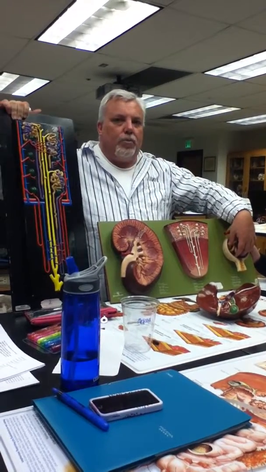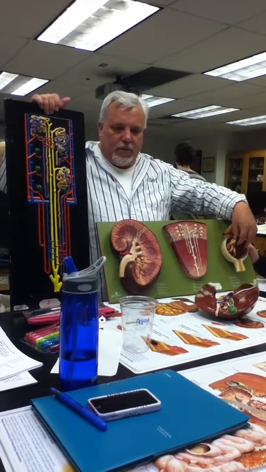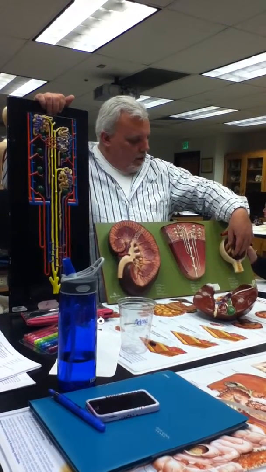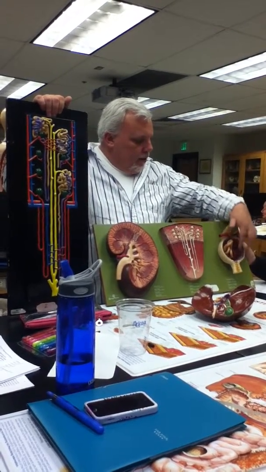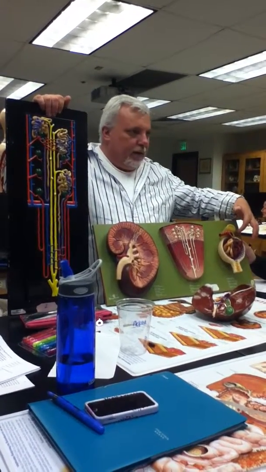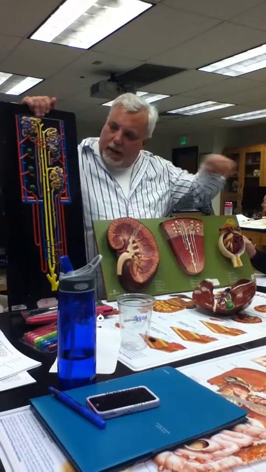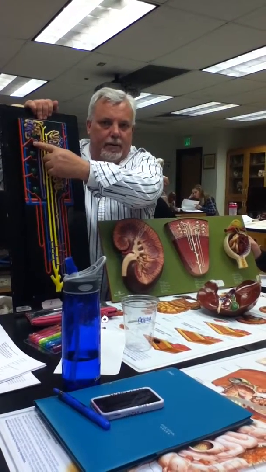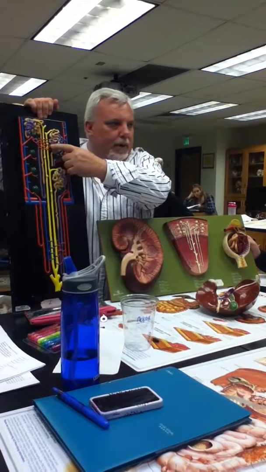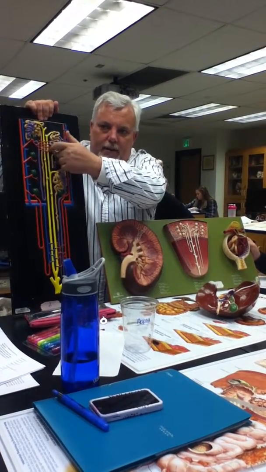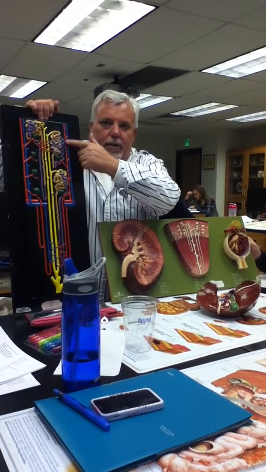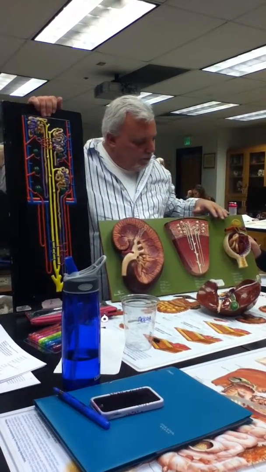Right here is where water and salt and crap is filtered out. And it goes down this track right here. The clean blood comes back in and goes out the efferent, okay, which is right here. And this is your peritubular capillary bed, okay, and then of course there's an exchange, and it goes up the veins back to your heart.